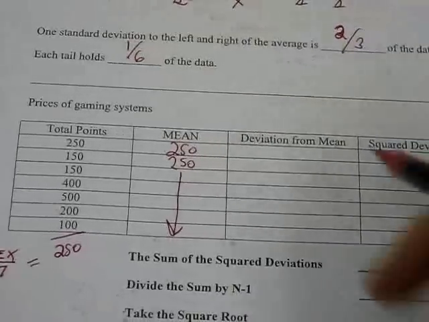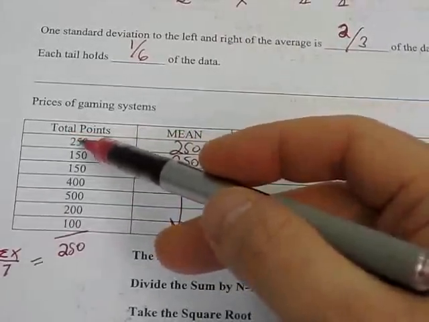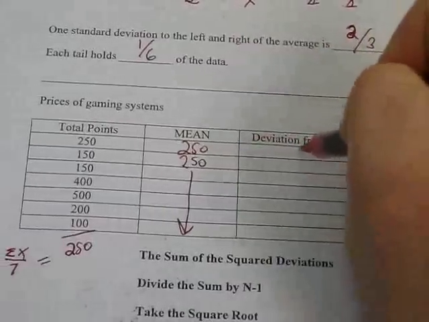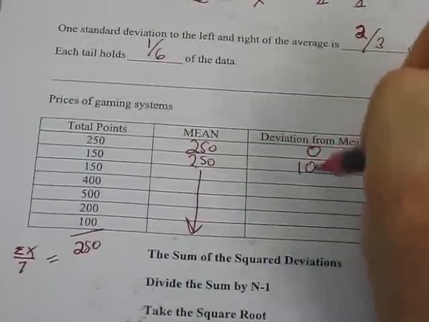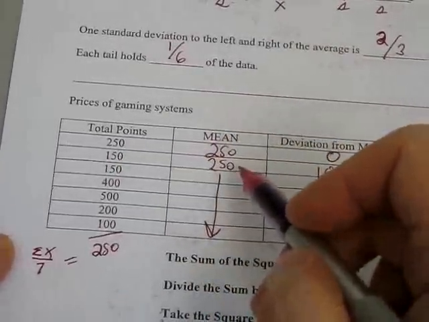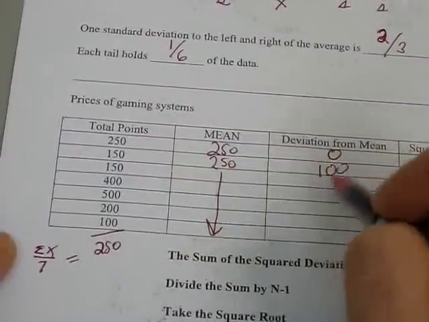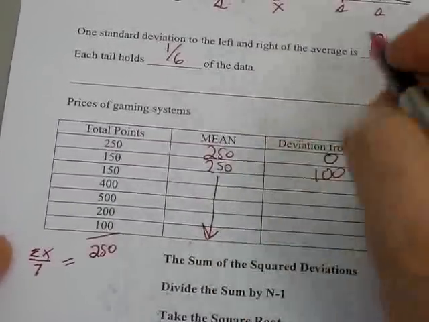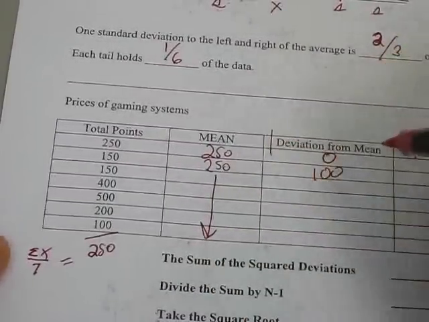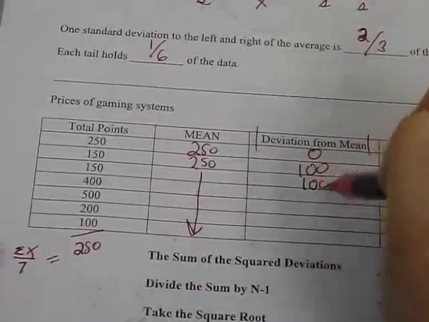Then what I'm going to do is find my deviation from the mean, which is going to be my absolute value, the distance between here and here. And that's going to be 0, that's going to be 100. The distance between that $150 Nintendo Wii and the $250 average price is $100. Above or below, you're always going to put the positive value there, because these are technically absolute values, which always take the positive distance. This is going to be 100.